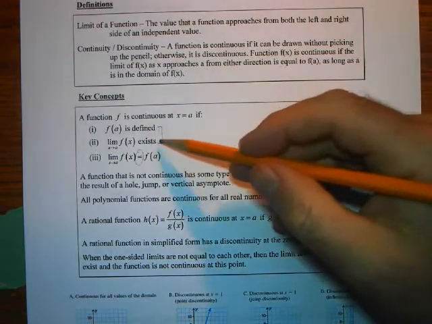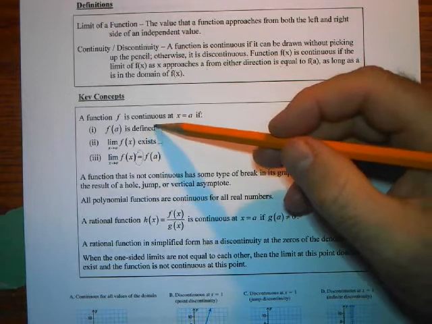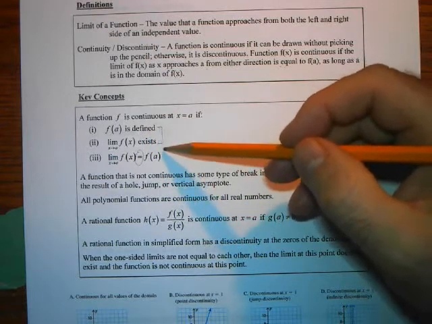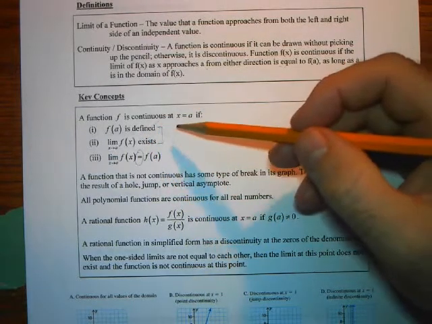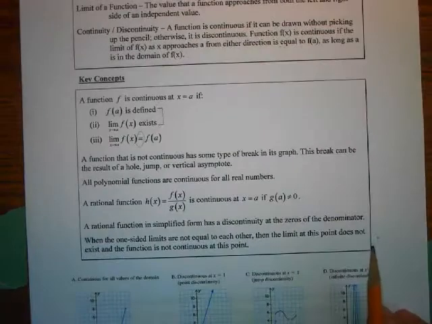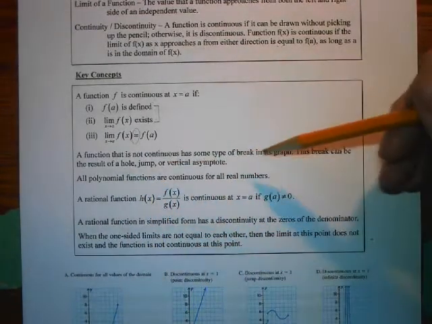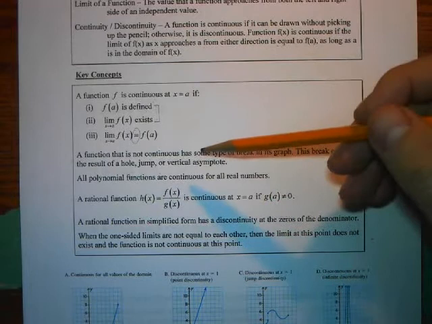Okay, so it's basically taking, does the limit exist at that point? Does the function exist at that point? And are the two values, the limit and the f of a, are they the same value? Okay. Now I'm going to show you some examples of this just below, but I'll just talk about this first.